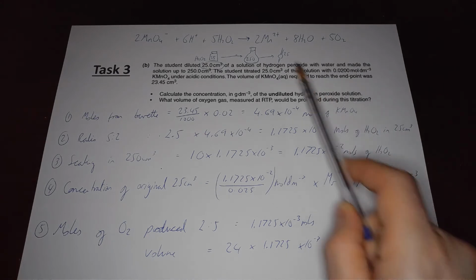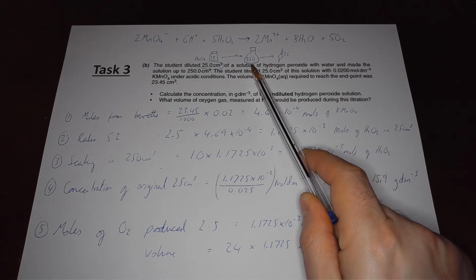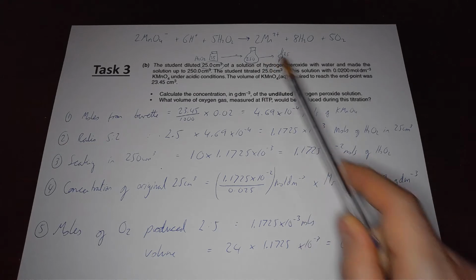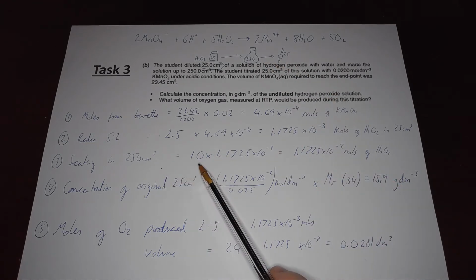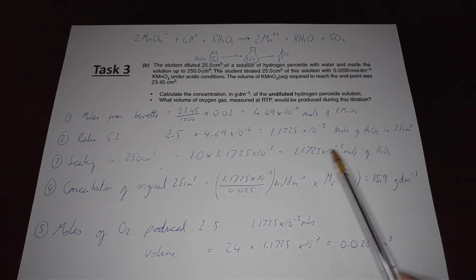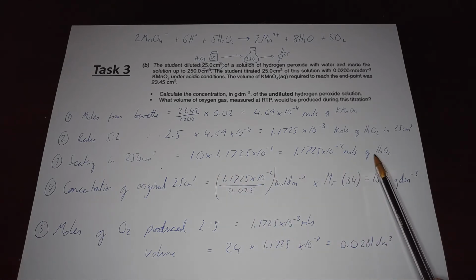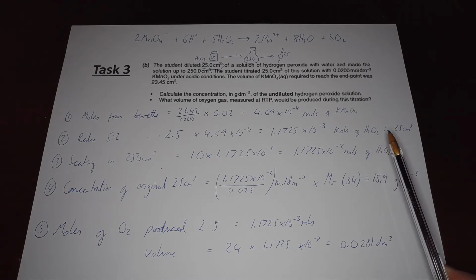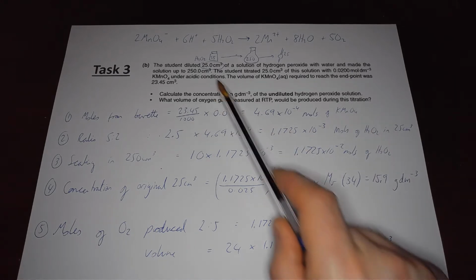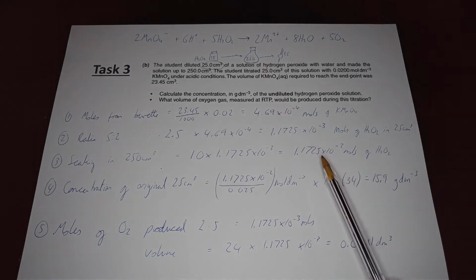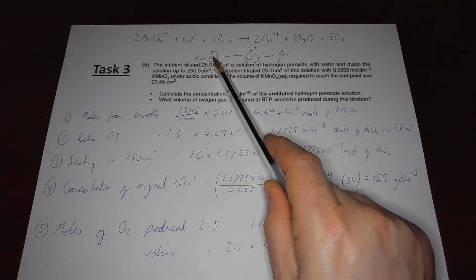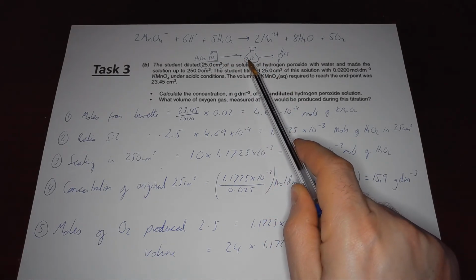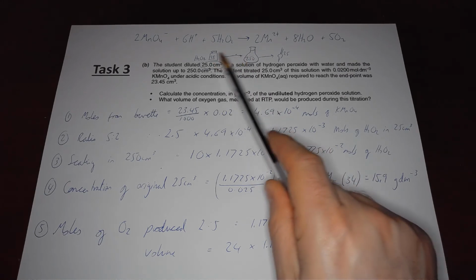I want to know, so I'm working backwards, how many moles there are in the stock sample of 250. So obviously 25 goes into 250 10 times, so I'm going to times my moles here by 10. Get that number of moles of hydrogen peroxide. Now, what I'm trying to get to is the concentration in this original sample. The number of moles that are in here will be the same as the number of moles in here. It's just been more diluted, but there's the same number of moles of hydrogen peroxide.